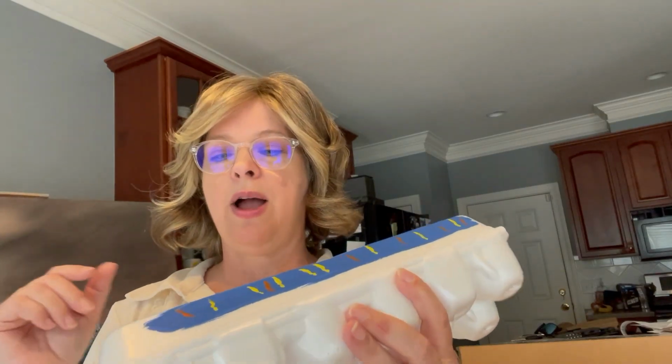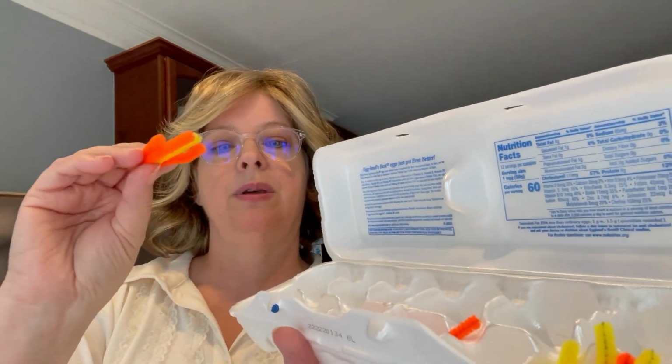It says pipe cleaner put in, turn over, put the pipe cleaner in a slot, option, sort, or copy a pattern. So I just have cutouts of pipe cleaners. Obviously the idea is to stick them in there.